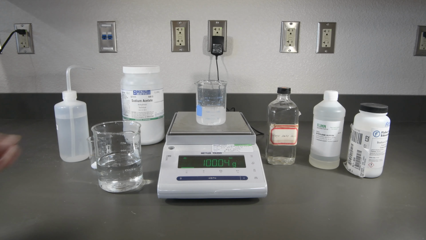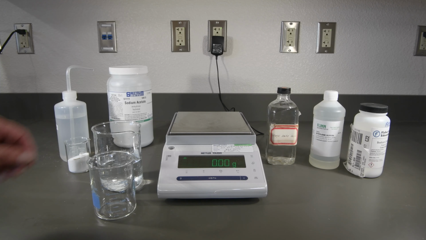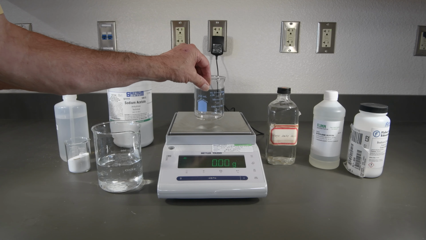And that looks good. So there's our 5% solution of sodium acetate. Now let's do the 10% solution of sodium acetate.